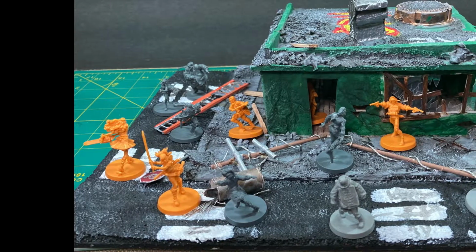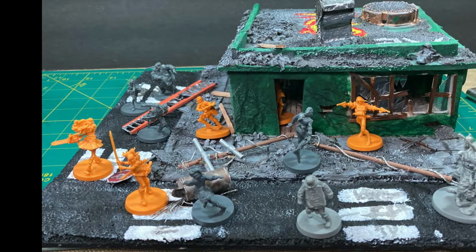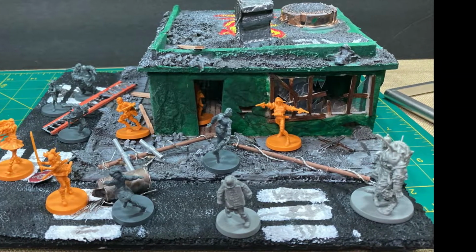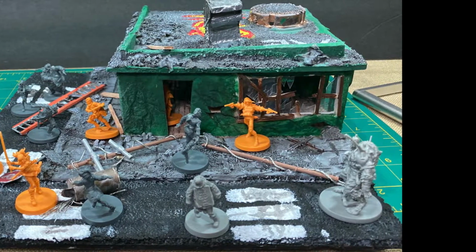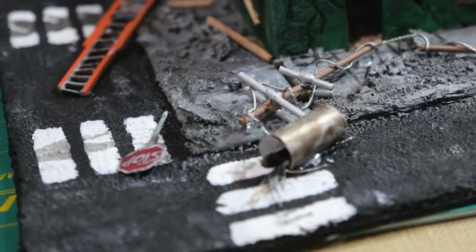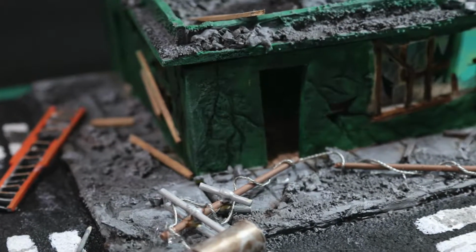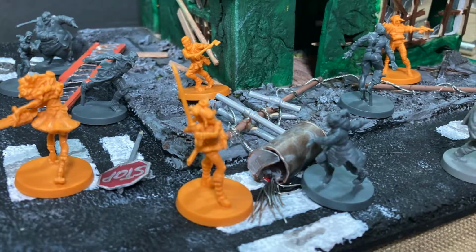What I made was a piece of Zombicide board that I made mostly from MDF and foam board. The street is a mixture of sand and paint, and I added some other materials here and there for the destroyed bits.